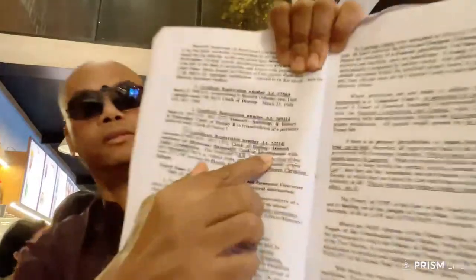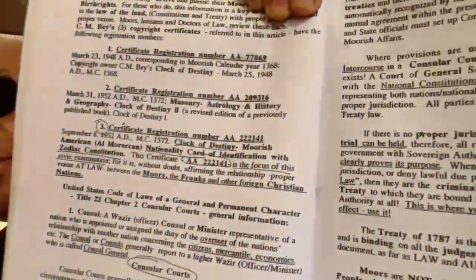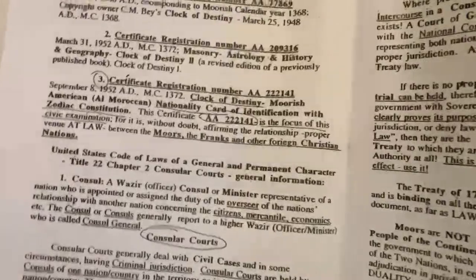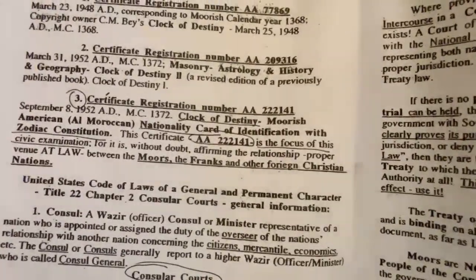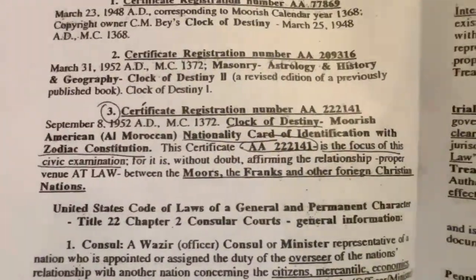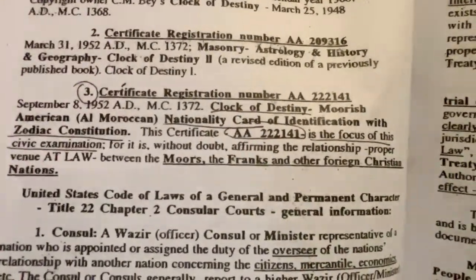And here is the AA 222141. AA 222141. This correlates to Title 22, Chapter 2. I think it's Section 141. I don't remember exactly, but I think that's what it is. But it's a classification of Aboriginal status. Aboriginal meaning Moors. All right? So remember the Franks? You'll find out about the Franks or the Franciscan Brotherhood in the Clock of Destiny. Y'all read that. AA 222-141. Read that really quickly.